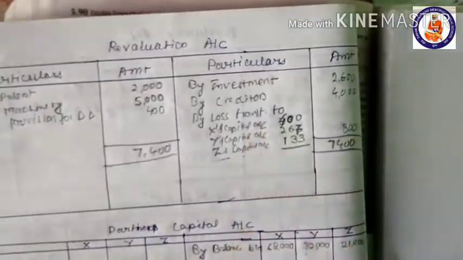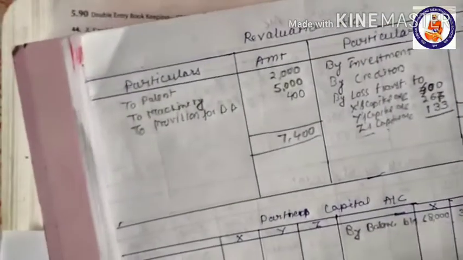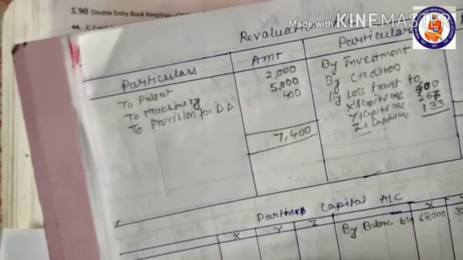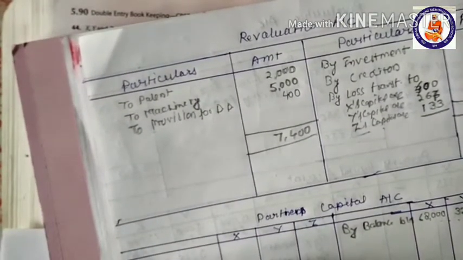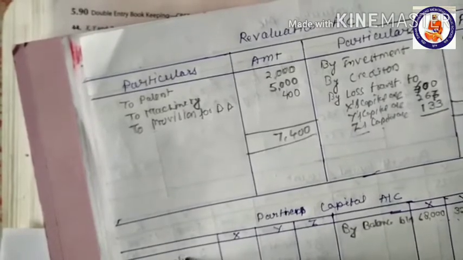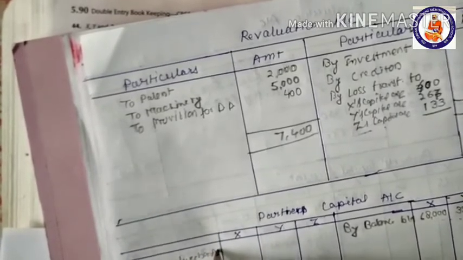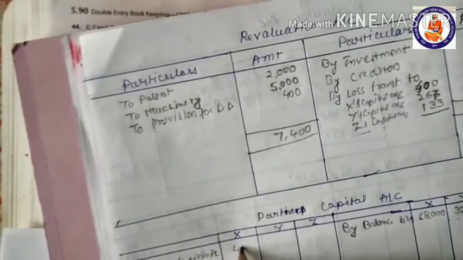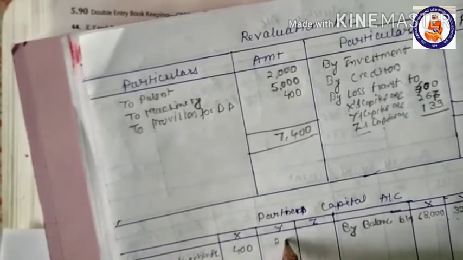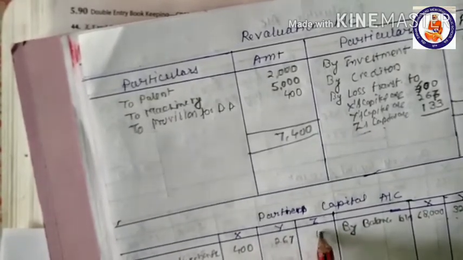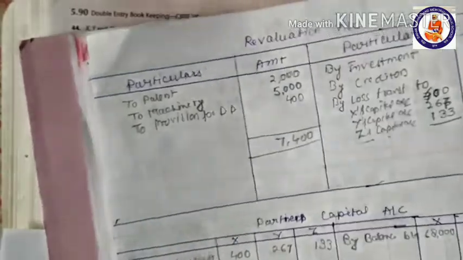Then we'll take this loss. The loss will be debited to the partners' capital accounts from the revaluation account, that is 400, 267, 133.